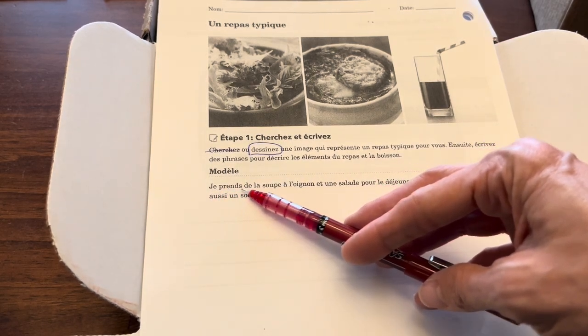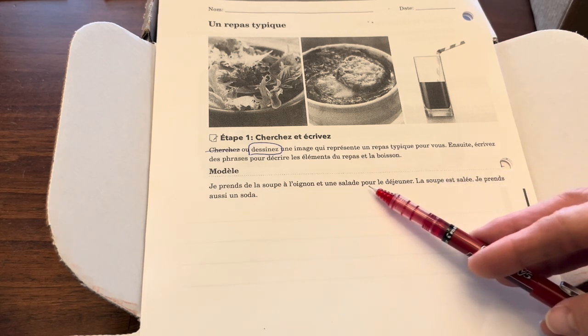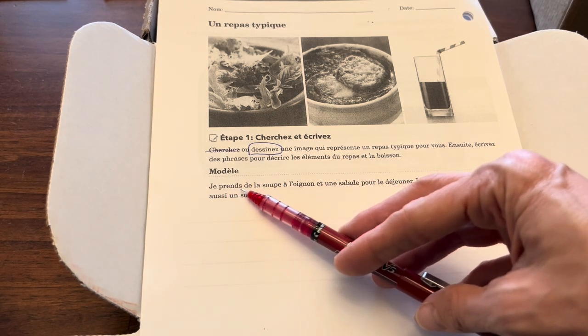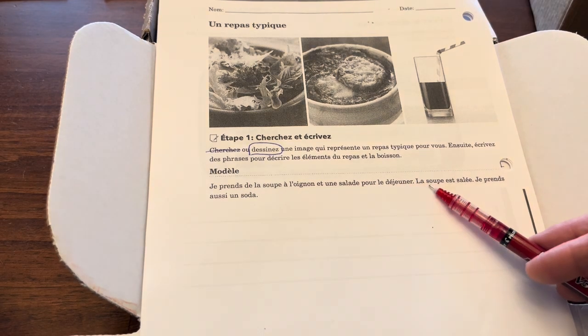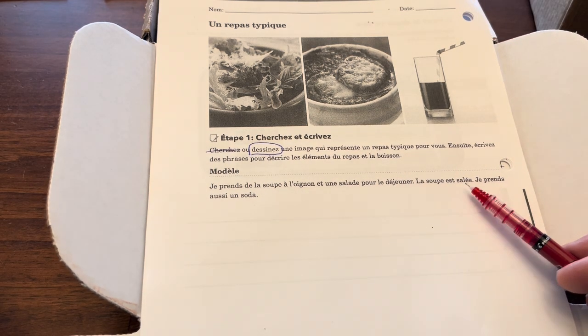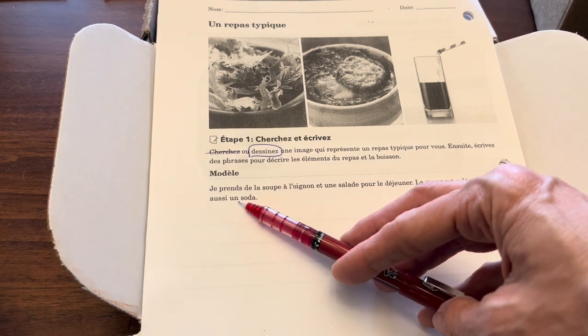This says, je prends de la soupe à l'oignon et une salade pour le déjeuner, which means I take onion soup and a salad for lunch. La soupe est salée, the soup is salty. Je prends aussi un soda. I also take a soda.